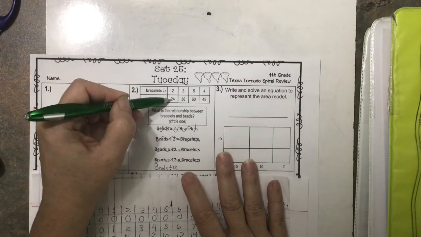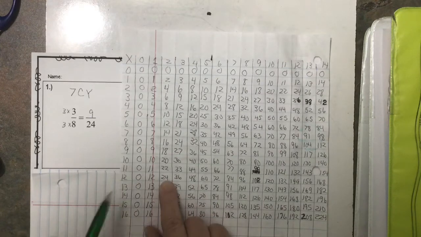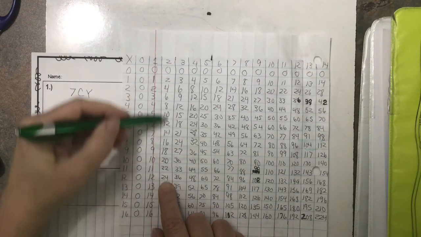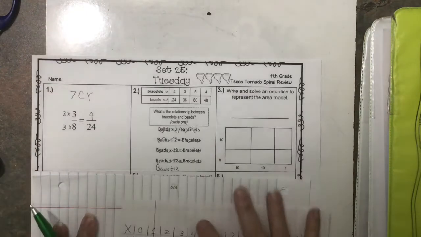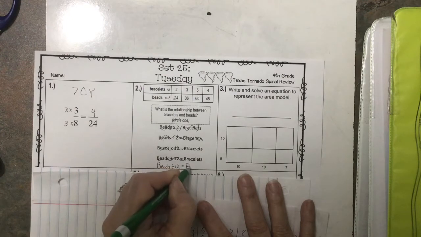Okay, 24 divided by 12. Let's try it. Here's 12, and I'm going to go to the 24, and if I do 24 divided by 12, does it give me the 2 bracelets? Yes. So it should have been beads divided by 12 equals bracelets.